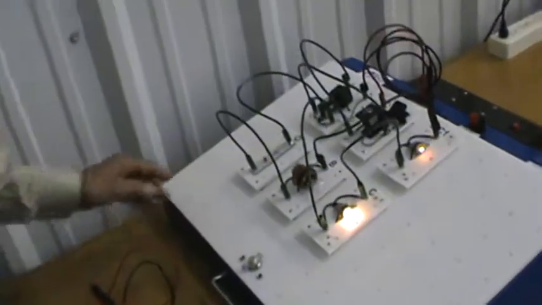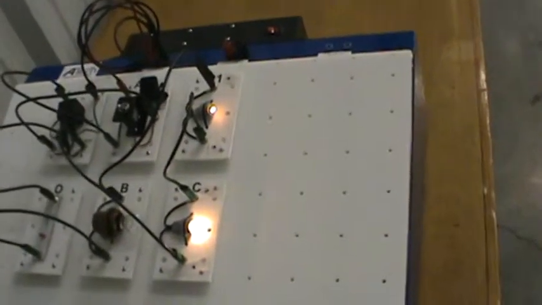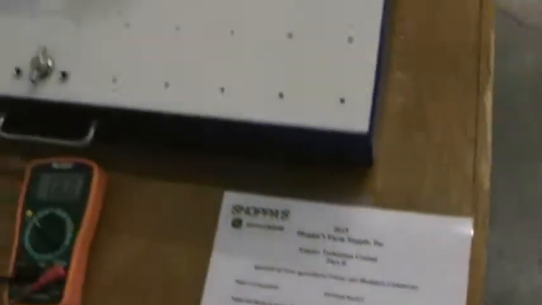Now we're going to go over our electrical boards, our little circuits. We're going through switch, relay, LEDs and lamps. With the switch turned on, only the LED is illuminated.